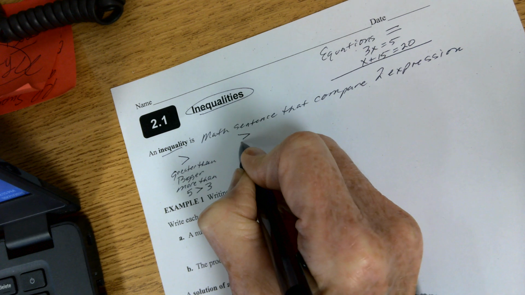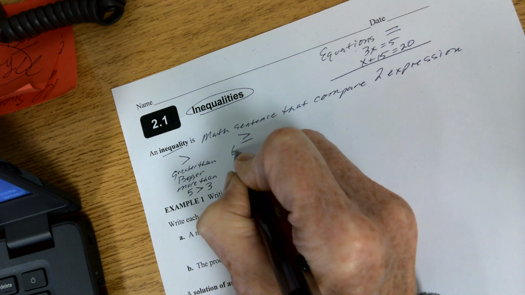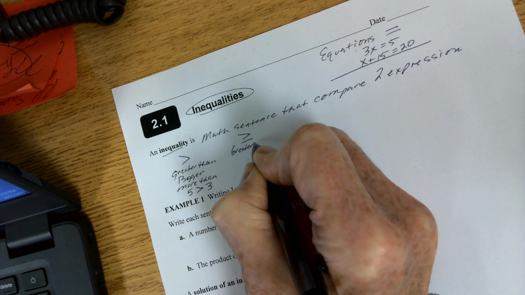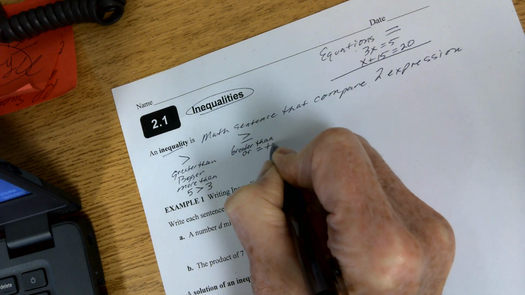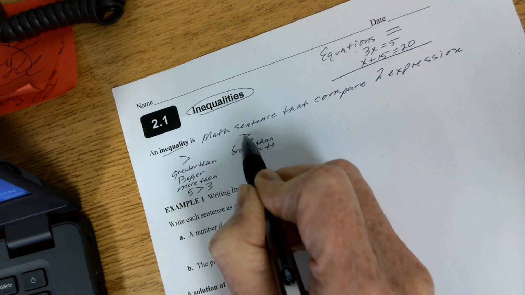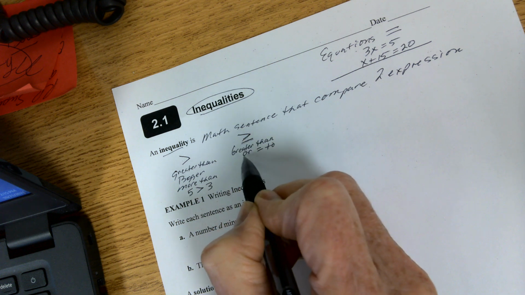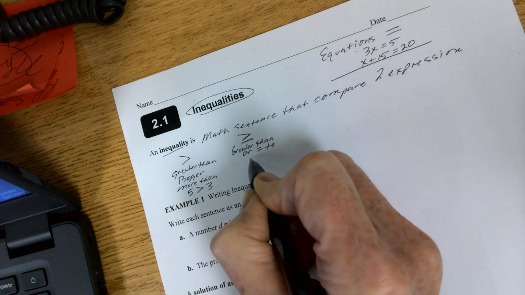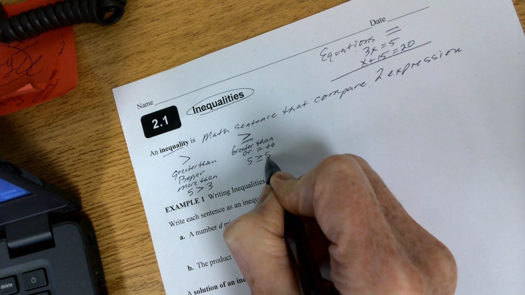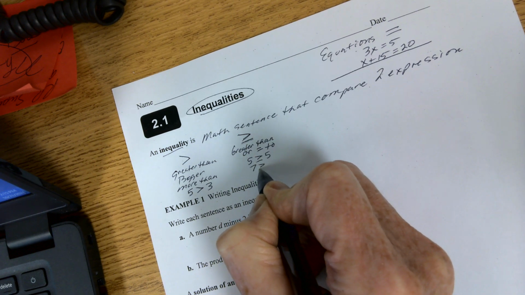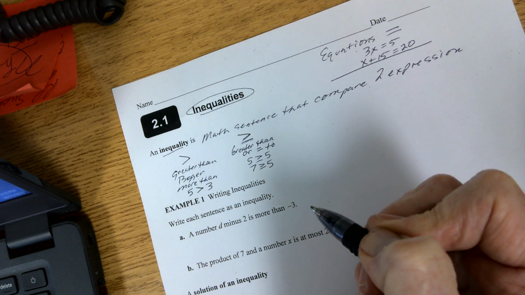We can have this, greater than or equal to. This symbol is for equal, so we've got greater than or equal to. 5 is greater than or equal to 5. 7 is greater than or equal to 5.